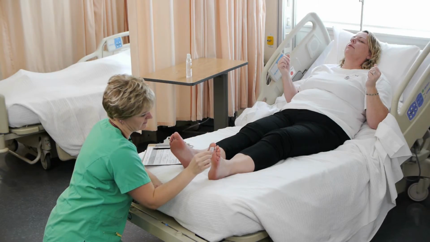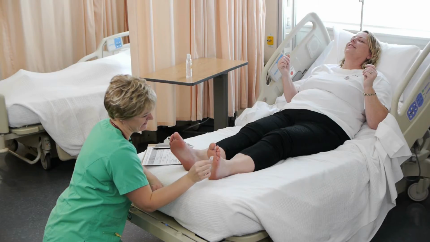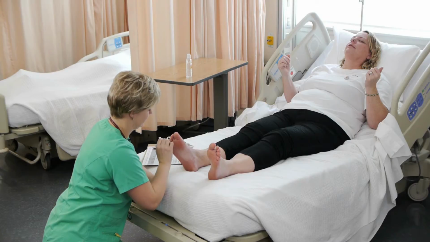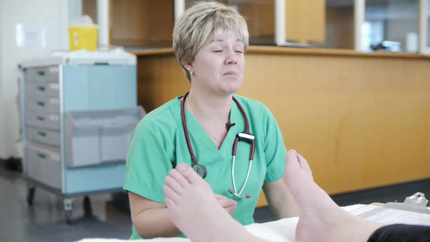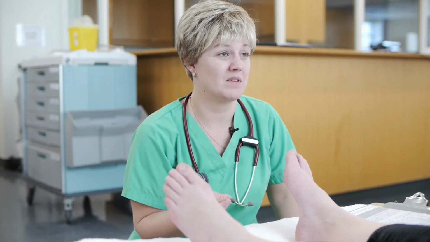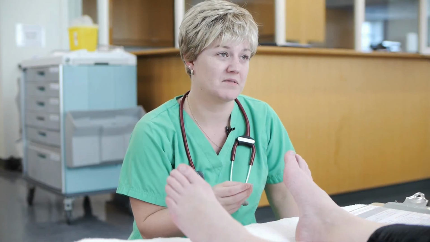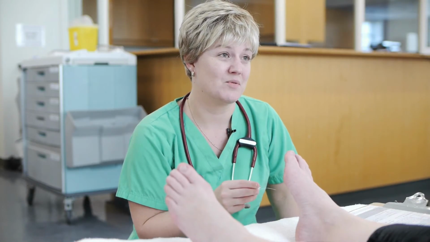Reassess for loss of protective sensation using the monofilament at a minimum of yearly for those with diabetes or those diagnosed with peripheral neuropathy, or more frequently if indicated. Great, so you've been able to find all 10 spots on both feet, which tells me that you have good protective sensation in your feet. That's great because your feet are going to tell you when they're in trouble.